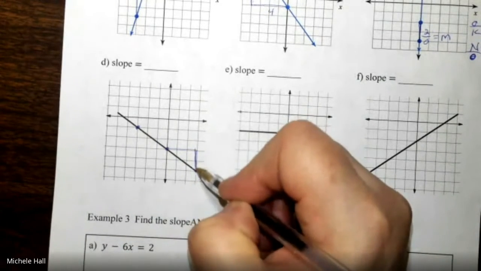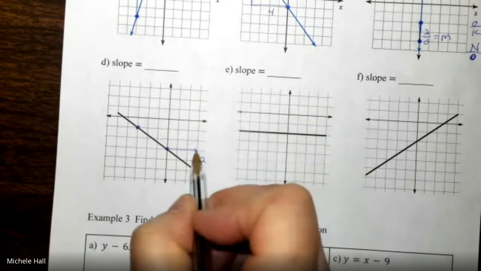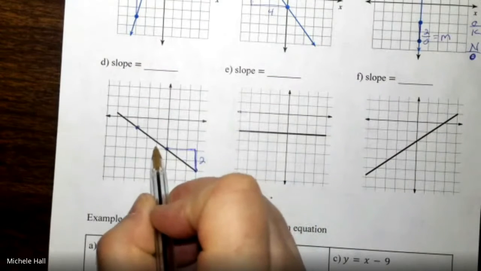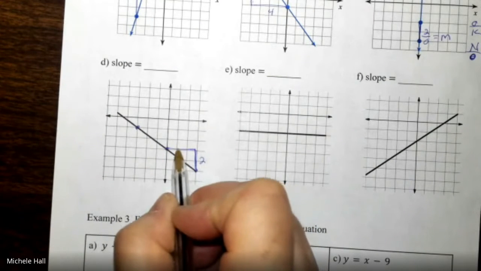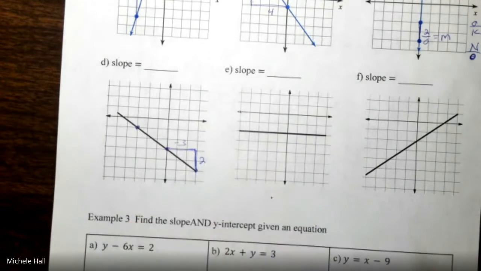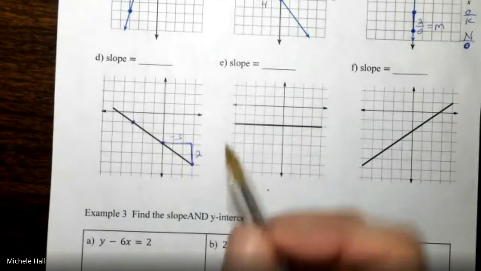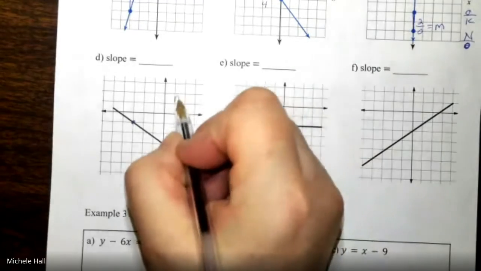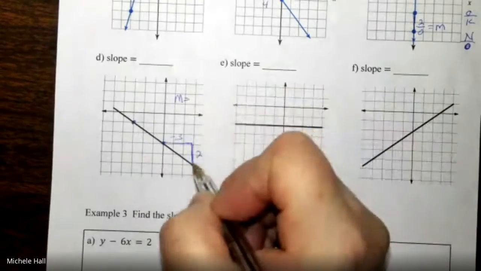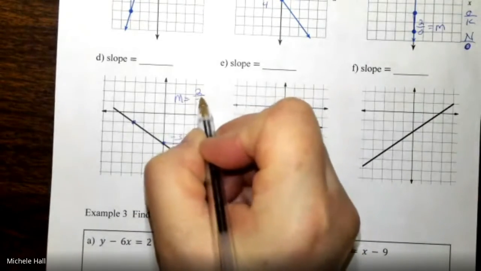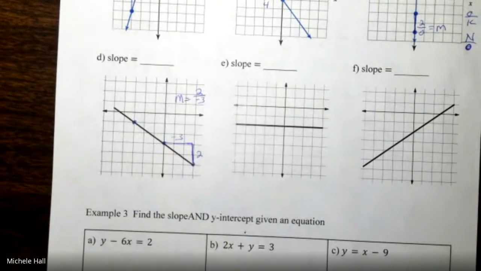Rise 2. And I ran in the negative direction. I'm running towards the negative numbers. That's going to be 1, 2, 3, negative 3. Running in the negative direction. So my slope here is m equals, I rose 2 and I ran negative 3. My slope is negative 2/3.